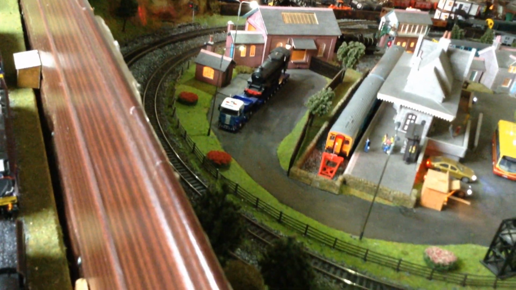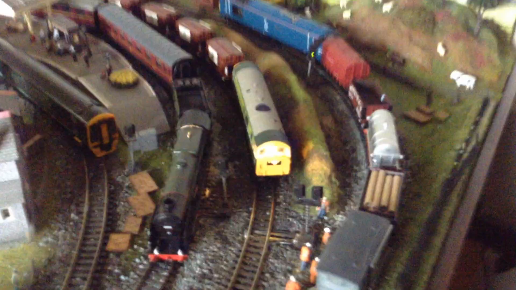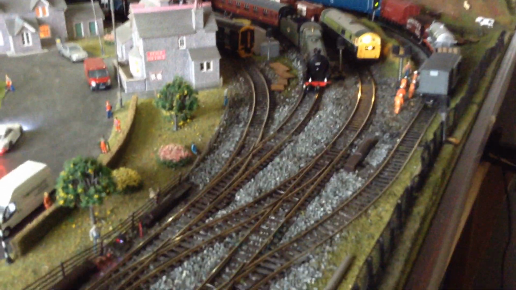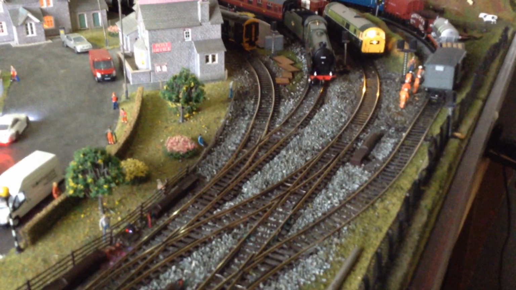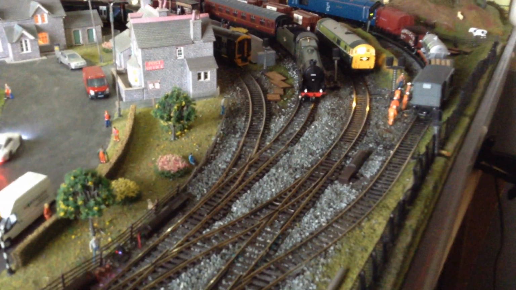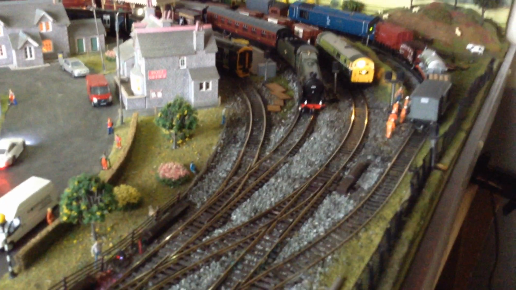So what this one is, this. That's the driver getting in the cab, puts the cab lights on. Starts up. I've left the cab lights on this, so normally you wouldn't have the cab lights running when you're running locos, but I like to have the lights on.